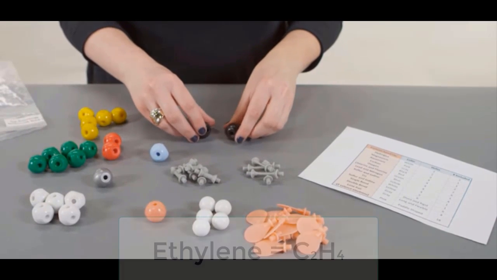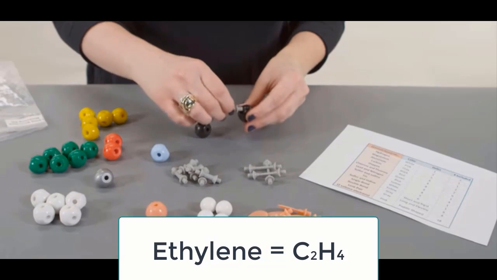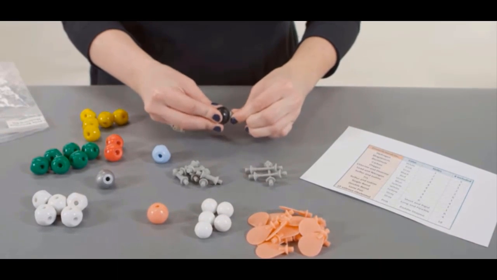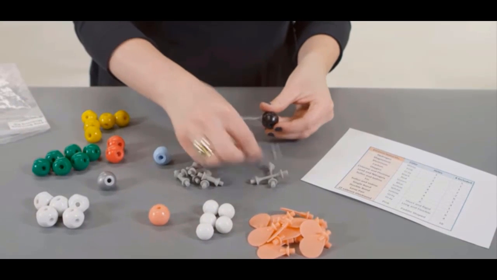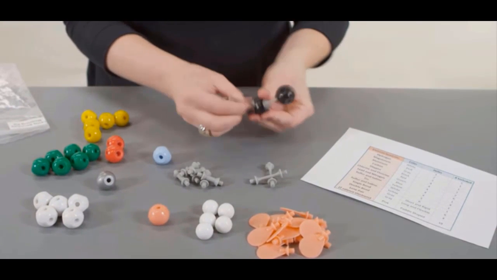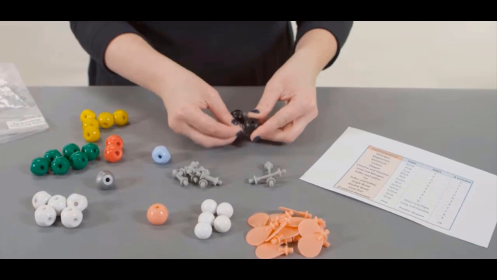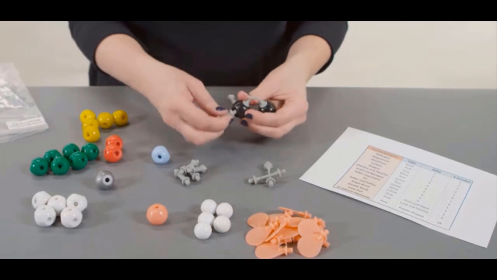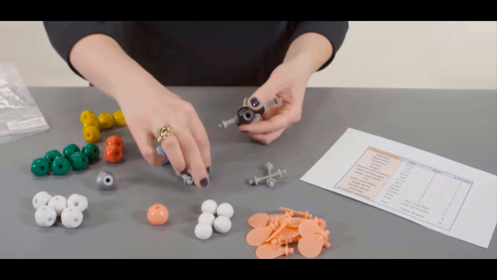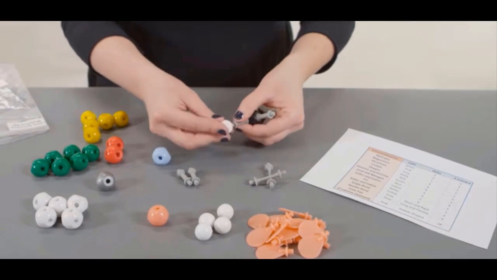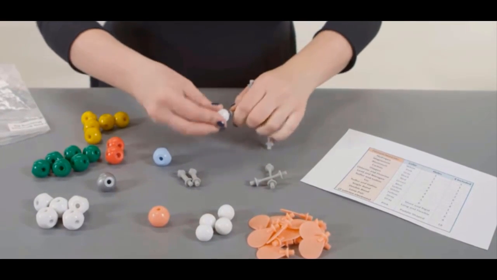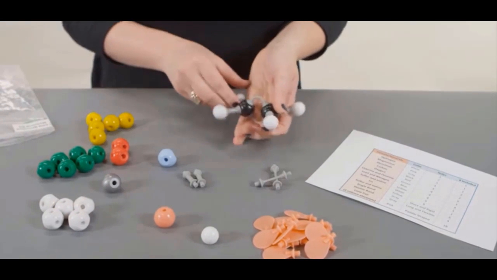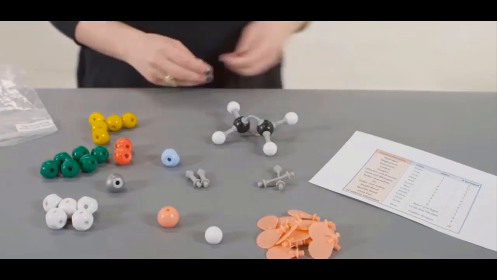Let's build ethylene, which has the formula C2H4. Ethylene has a double bond between the carbons and single bonds between each hydrogen and carbon. To create a double bond, gather 2 of the long flexible pieces and use them to connect the carbon atoms together. Then create the 4 single bonds using the short rigid pieces to connect the hydrogen and carbon atoms together. Congratulations! You've built your first molecule.